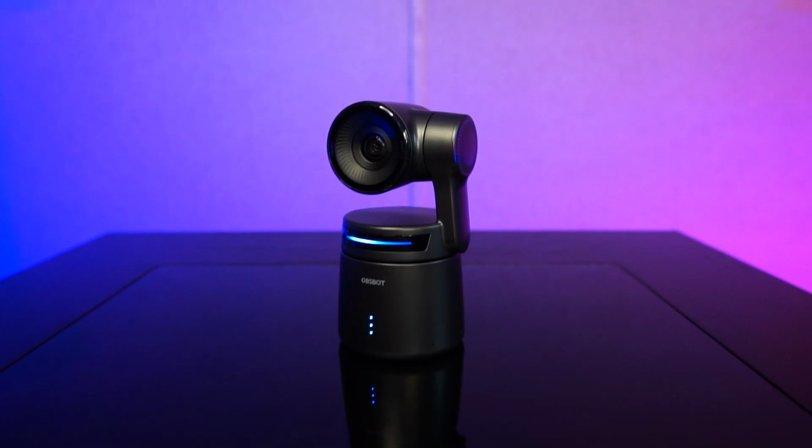This is the OBSBOT Tail Air, a $500 camera that does live streaming and recording from anywhere. And today I'm going to be talking about all its features. Let's get right into it.